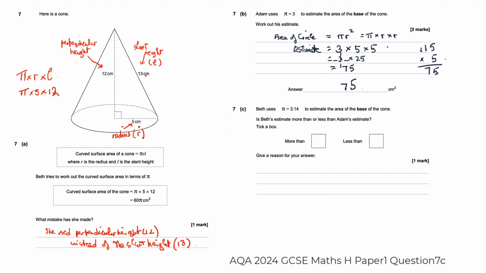Well, let's look at what's going on. She uses 3.14 times 5 times 5. So she's multiplying these three numbers together. Adam was multiplying these three numbers together.